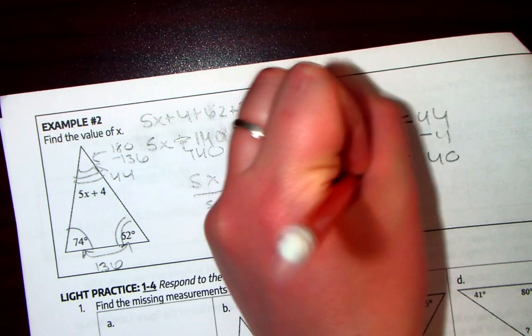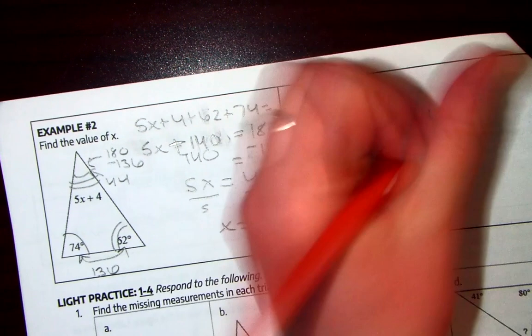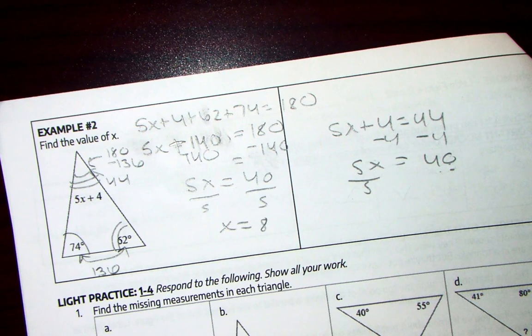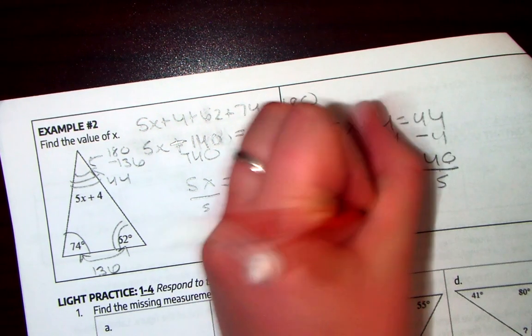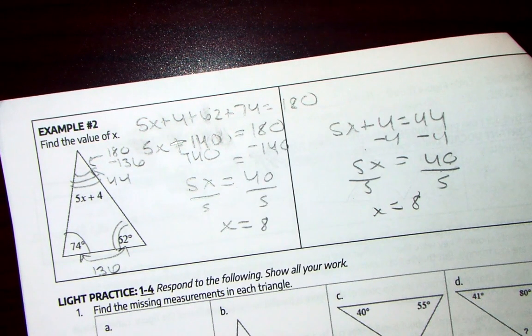Get 40 equals 5x. Just solving this quick. Okay, divide by 5, we get x equals 8 again. So two different ways to deal with that, okay? Cool, and then we got some light practice problems.